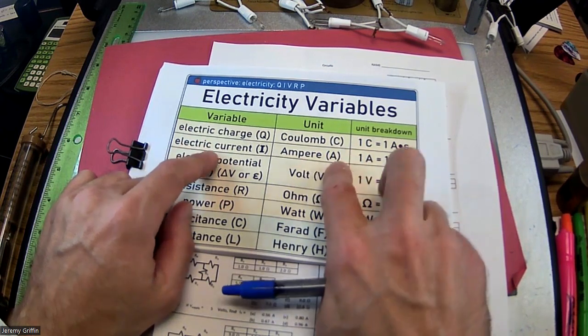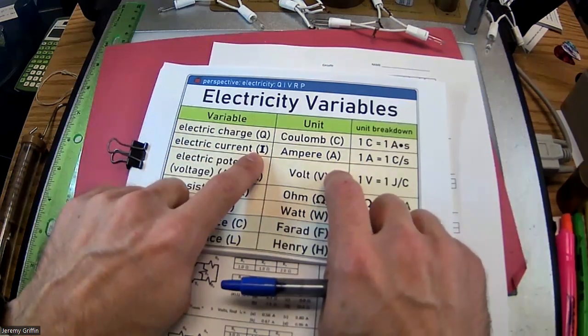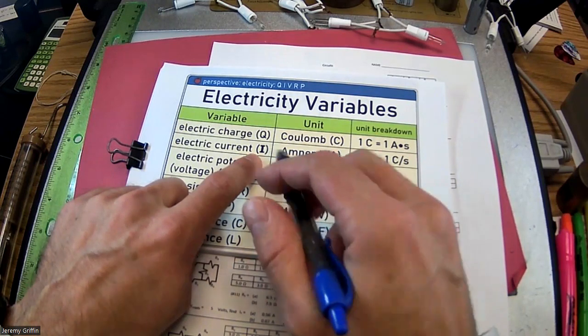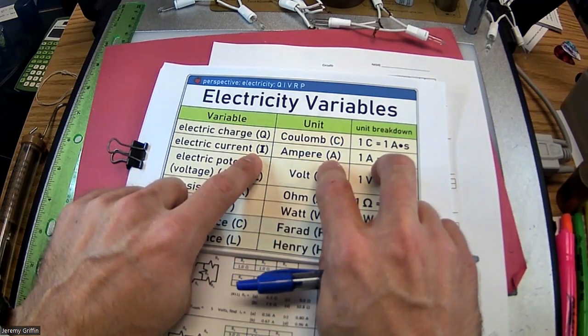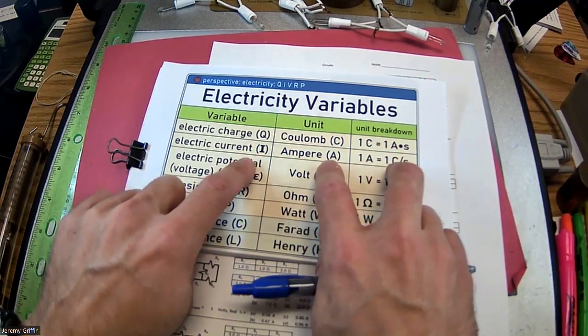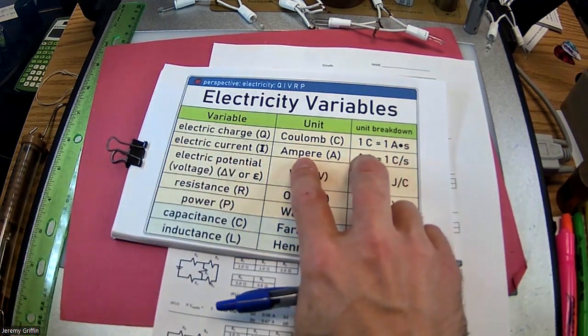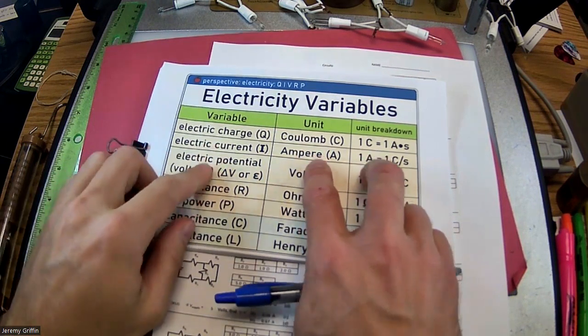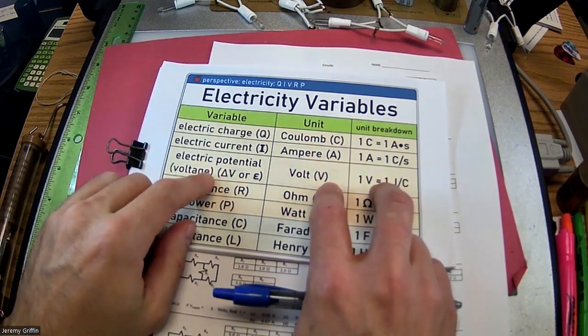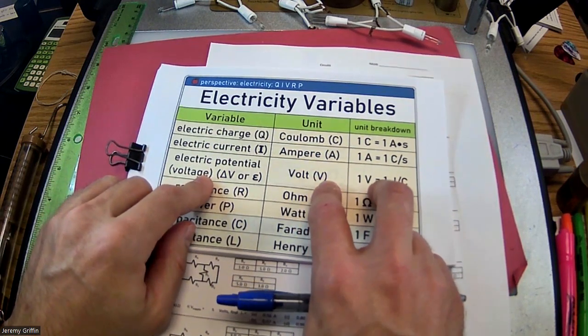Right, so if you get a charge to flow, that's called current. In electricity, capital I is always used to represent current, and that's measured in amps, amperes, which is coulombs per second. Okay? Now, why would a current flow? Why would there be a flow of electricity? There's a flow of electricity if there's a potential difference.